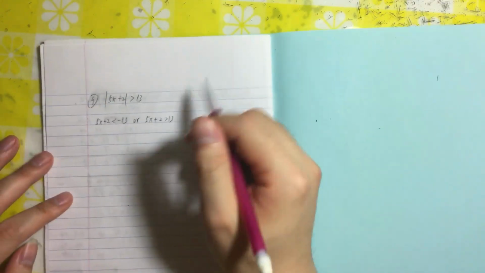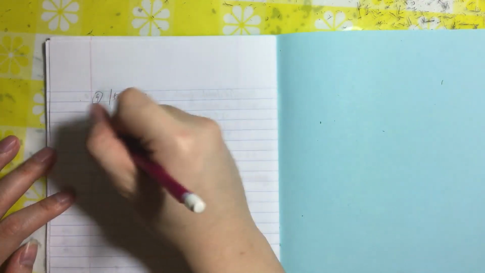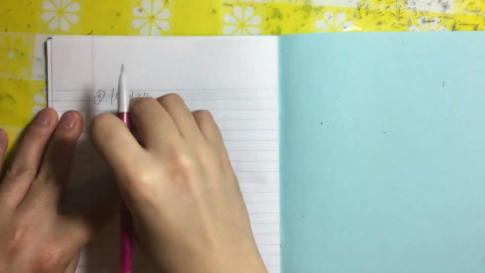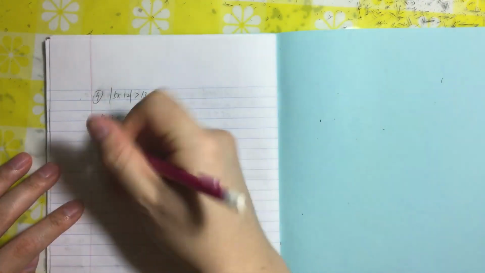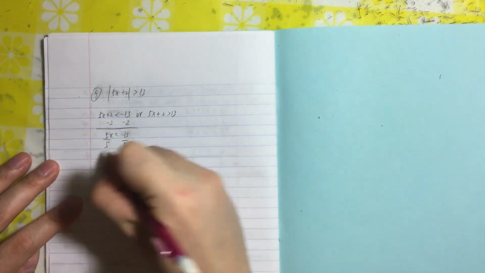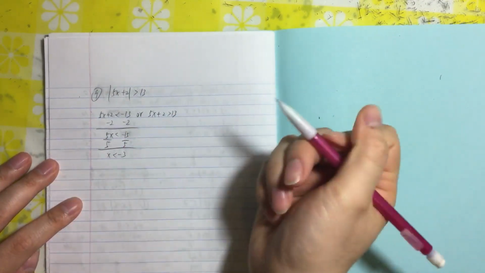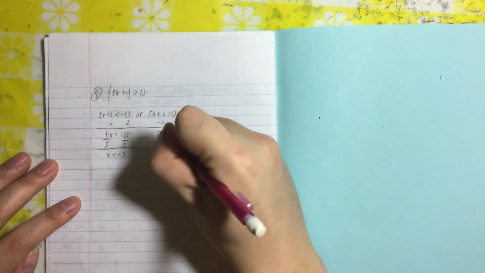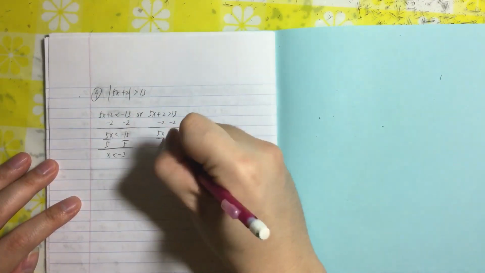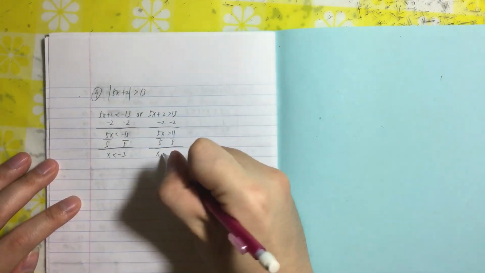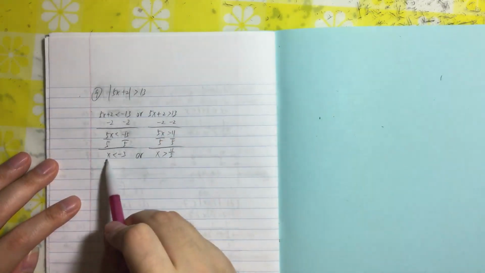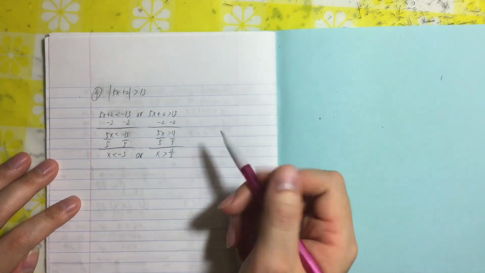And then get x by itself. Solve for x. For the first inequality, I can first subtract 2 from both sides. Then I have 5x less than negative 15. Then I can divide both sides by 5. Here x is less than negative 3. For the other inequality, I can subtract 2 from both sides. I get 5x is greater than 11. Then I can divide both sides by 5. Here I get x is greater than 11 over 5. 11 over 5 is not divisible, so we leave it the way it is. So the solution is either x less than negative 3 or x greater than 11 over 5.